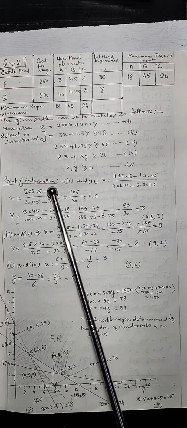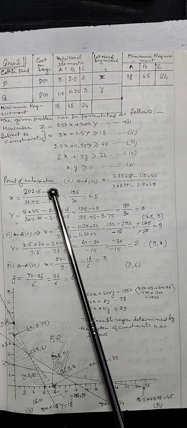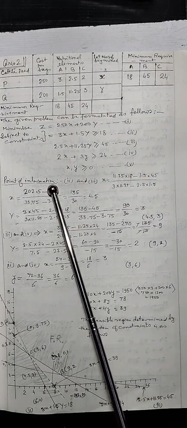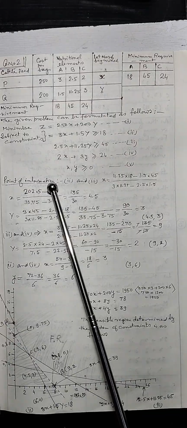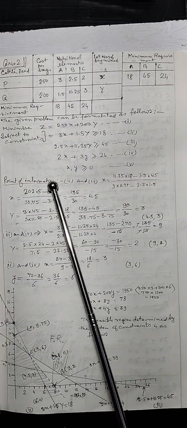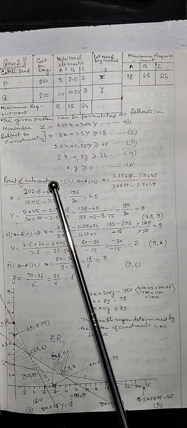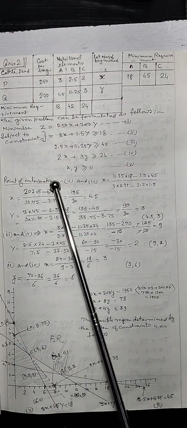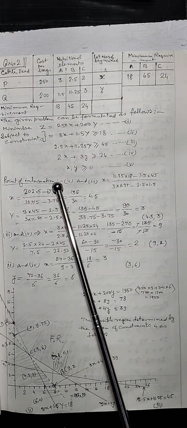Brand Q costing rupees 200 per bag contains 1.5 units of nutritional element E, 11.25 units of the element B and 3 units of the element C. The minimum requirement of the nutrients A, B and C are 18 units, 45 units and 24 units respectively.